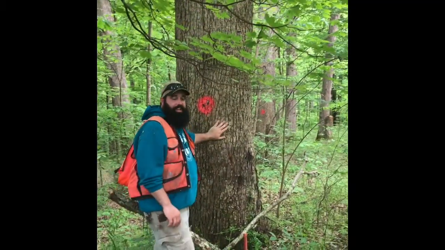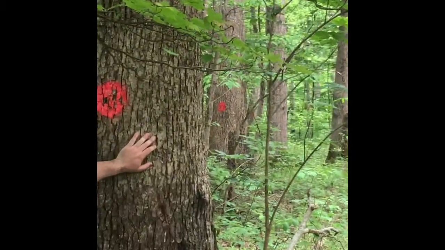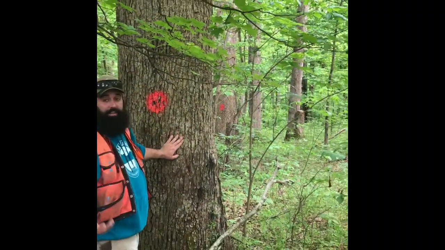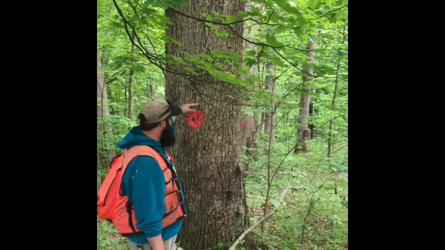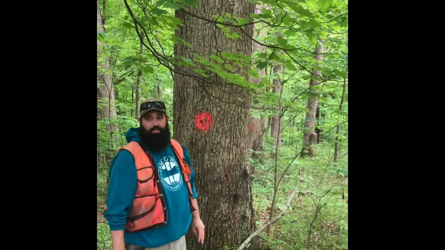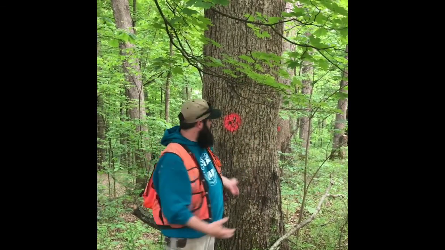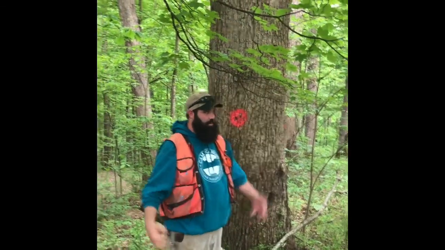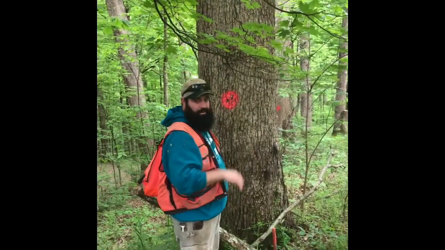So tree identification is not only useful for a forester, but whenever it comes to surveying. Maybe your property line's along the row of what's known as wolf oaks, trees that are getting to the size where they're pretty giant and they have big gnarly branches. We have a whole line of wolf oaks through here.